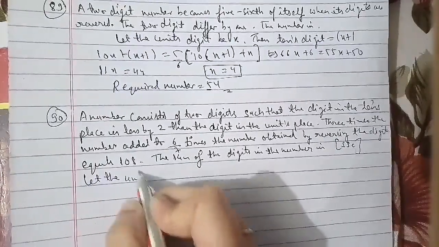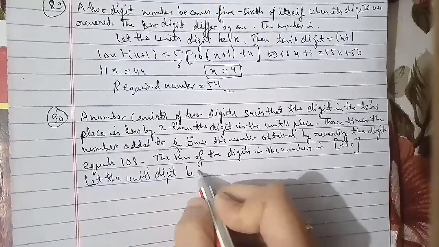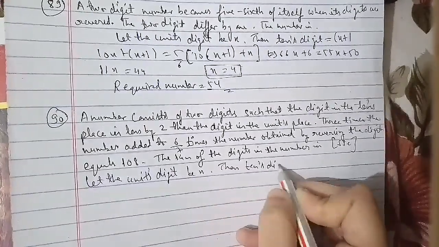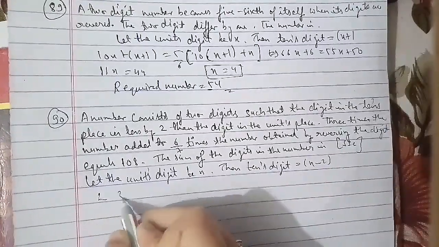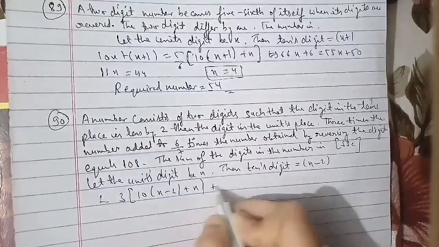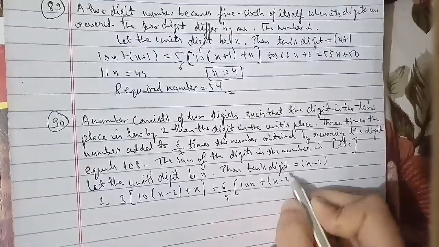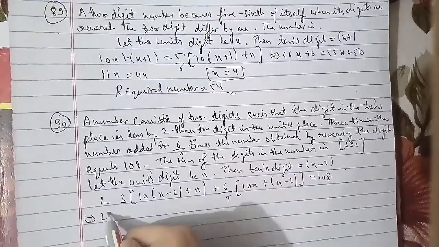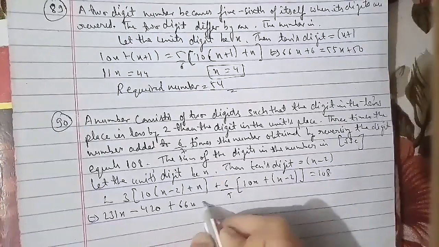Then 3(10(x-2) + x) plus 6/7(10x + x-2) equals 108. 231x minus 420 plus 66x minus 12 equals 756. That gives 297x equals 1188, so x equals 4.